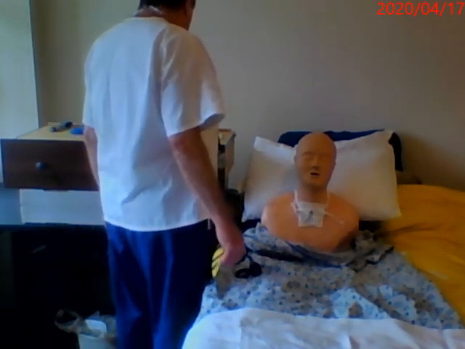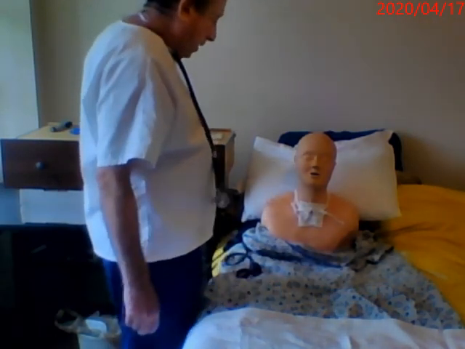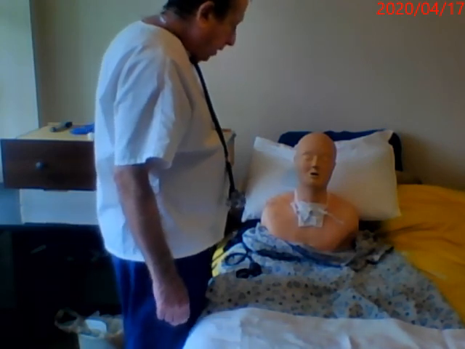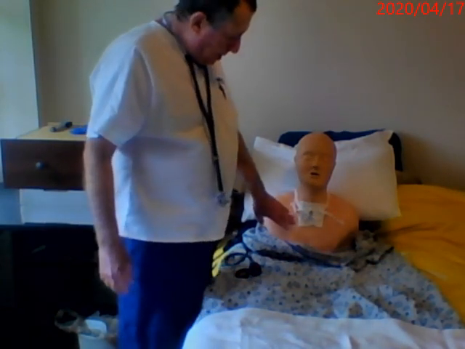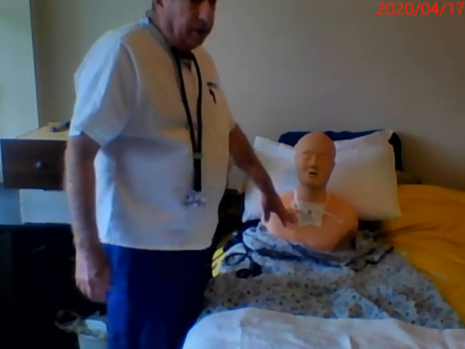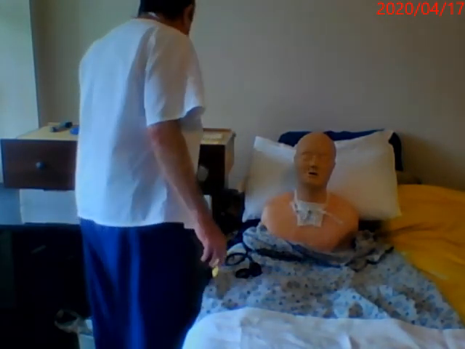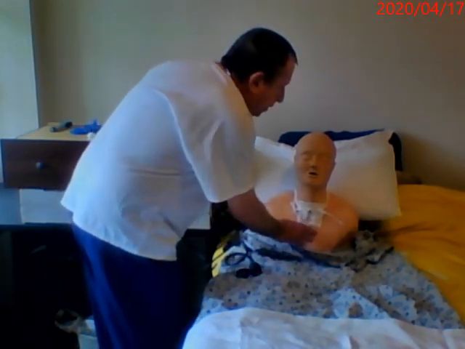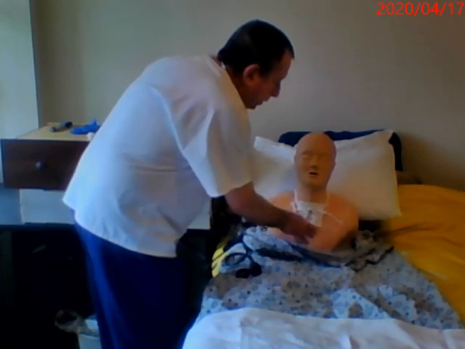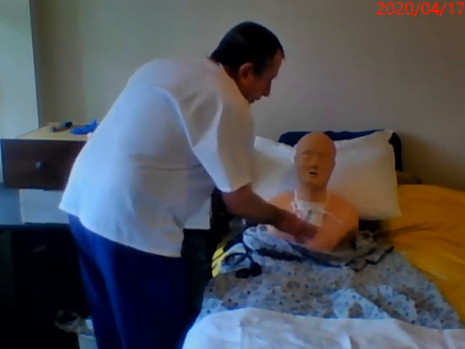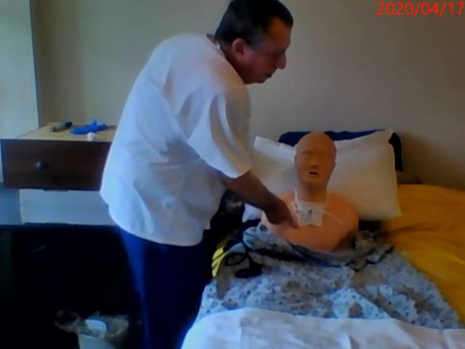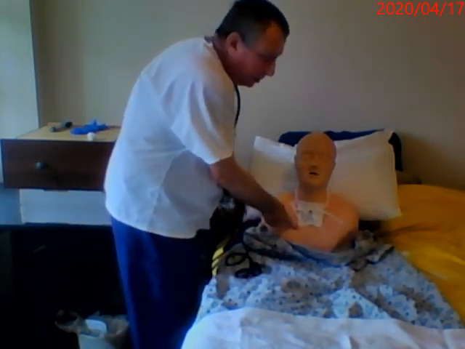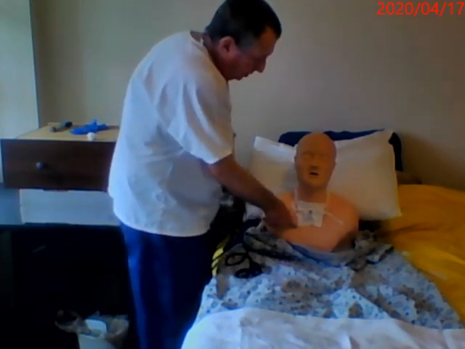I'm going to auscultate his heart sounds. For auscultation, I'm going to find the landmarks. I find the angle of Louis on the sternum and go over to the right, to the second intercostal space on the right, because the angle of Louis is at the second intercostal space.